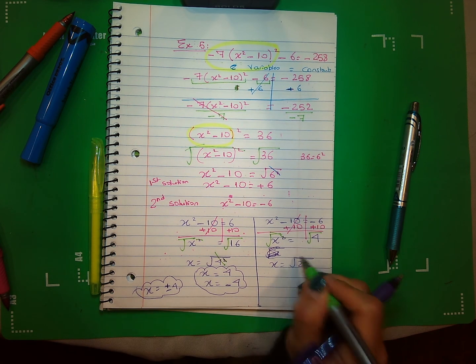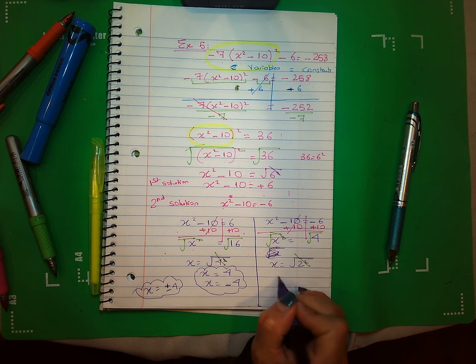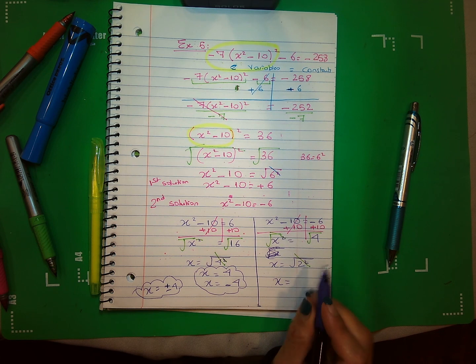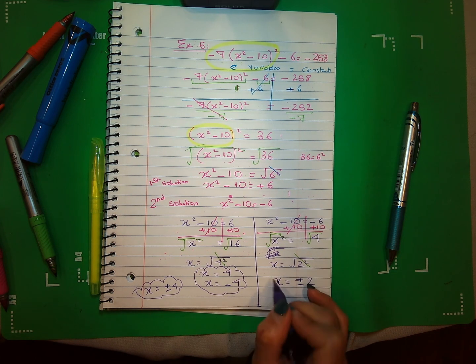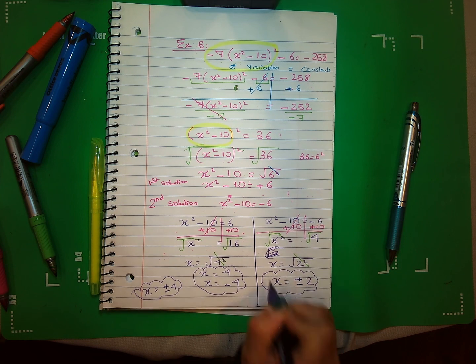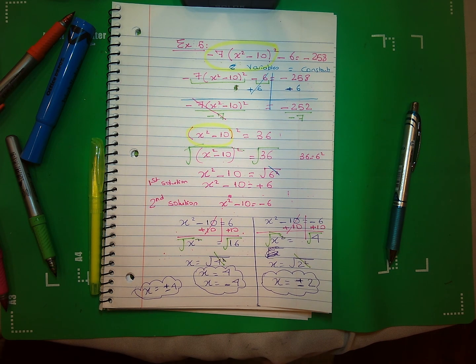That crosses out with that, and we will get two values, x equals plus or minus 2. Yeah, this one is a little longer than the other ones. It's different, and I'd like to go over all different types of solving using square roots. So hopefully that will help.